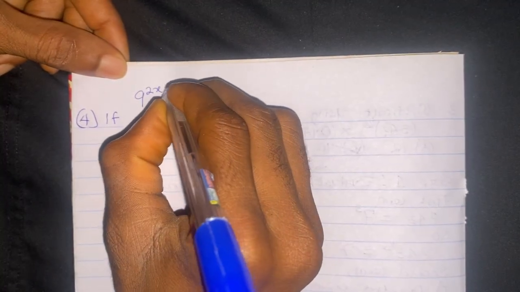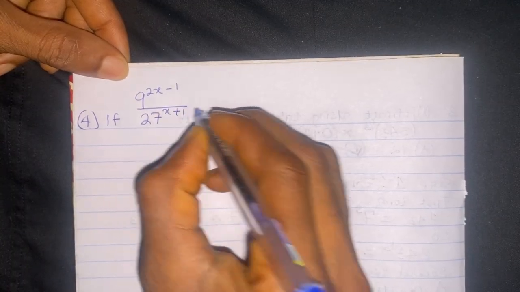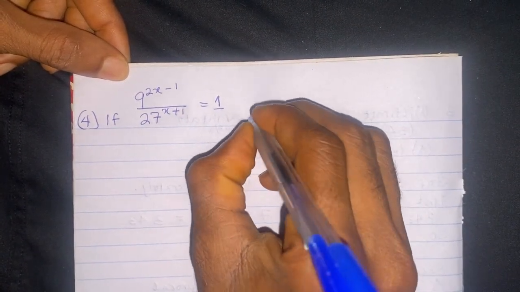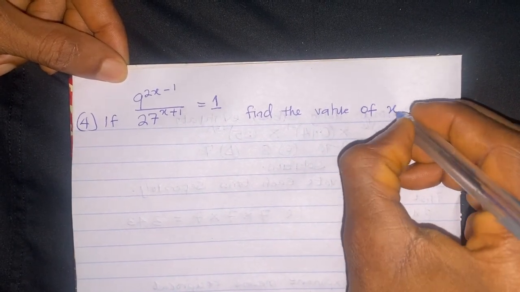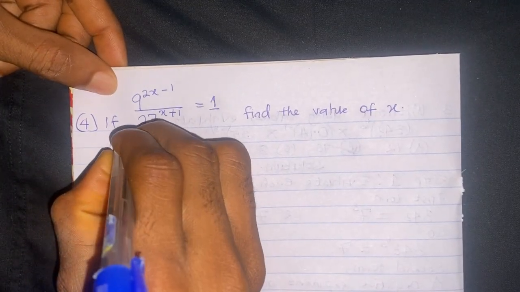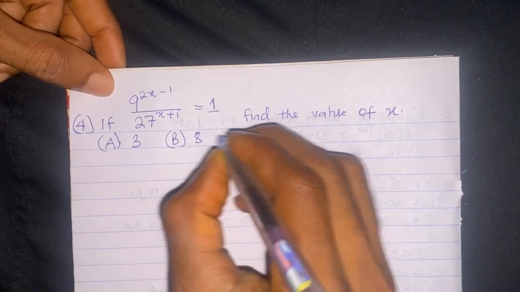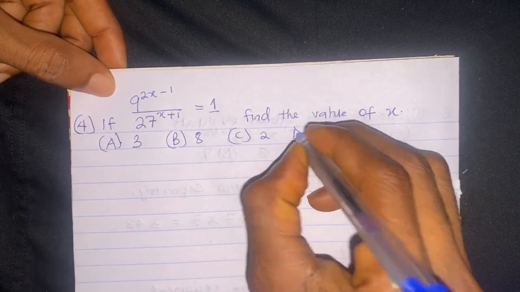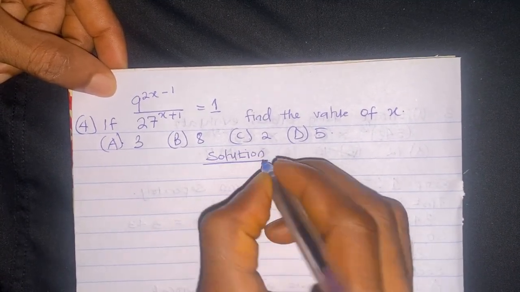Now for the fourth question, it is on indicial equations. It says if 9 raised to power 2x minus 1 all over 27 raised to power x plus 1 is equal to 1, find the value of x. So from this simple equation, they said we should find the value of x. Option A is 3. Option B, we have 8. Option C, 2. And option D, 5. So solution, let's solve this question together, bit by bit, step by step.